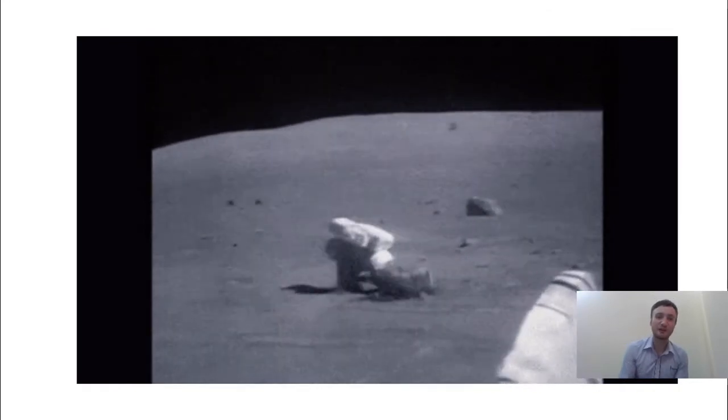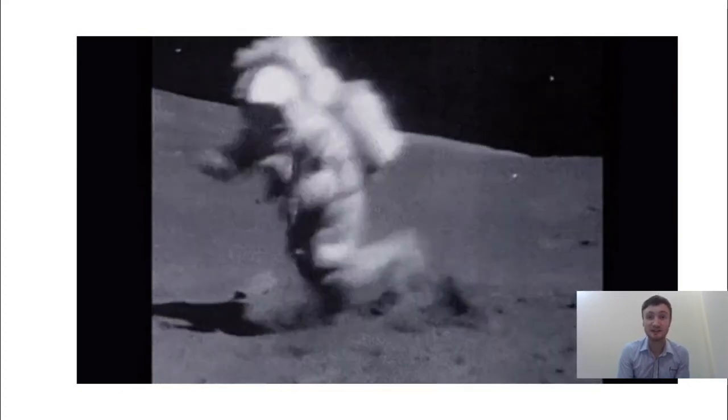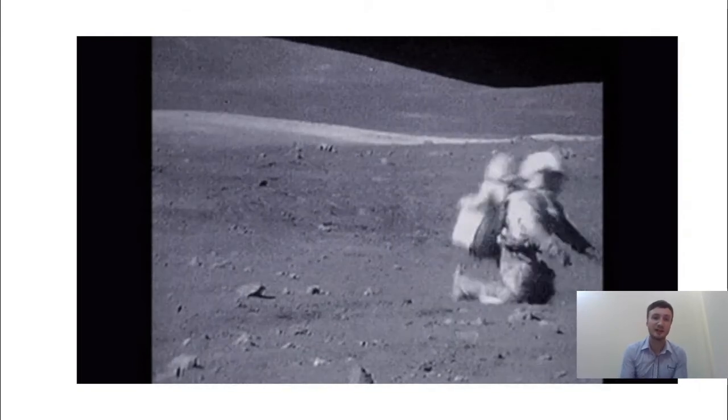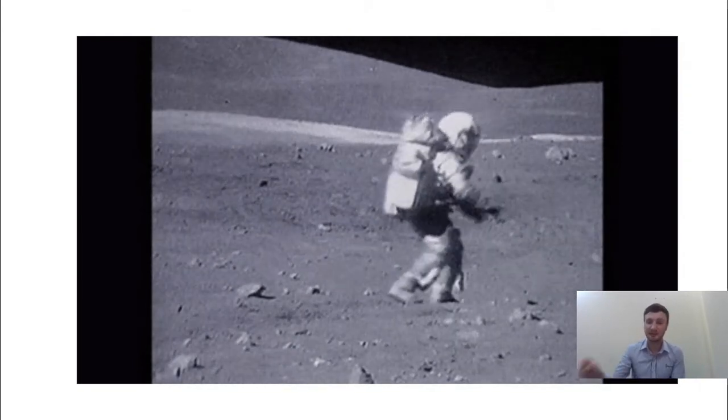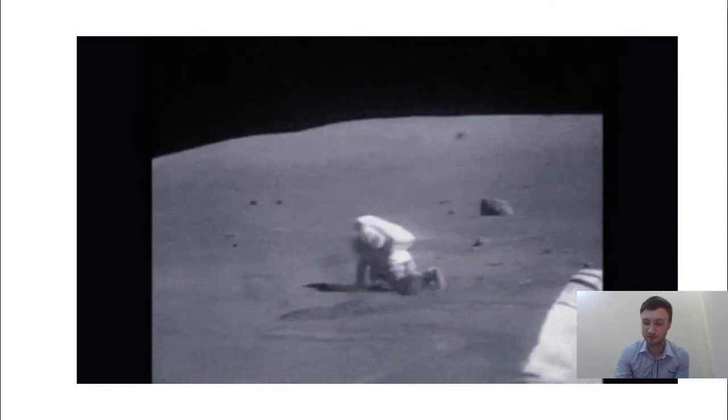So on the Moon, the force of gravity is weaker. So it's not pulling the astronauts down to the ground like they used to. So it means they can jump and bounce around, but obviously fall over as well.